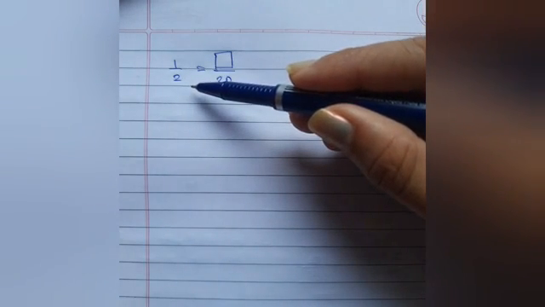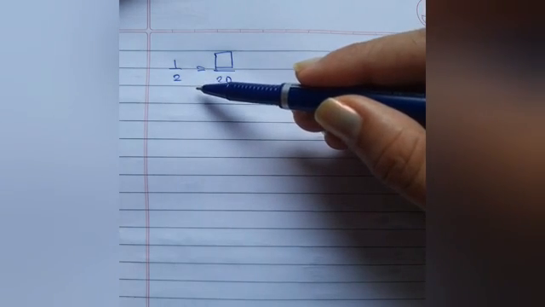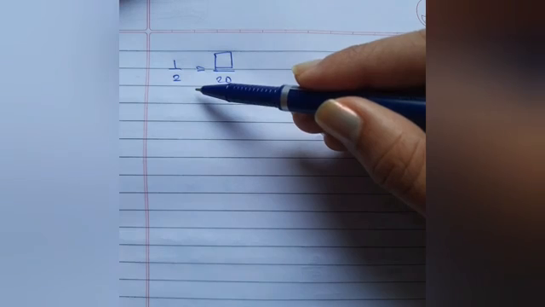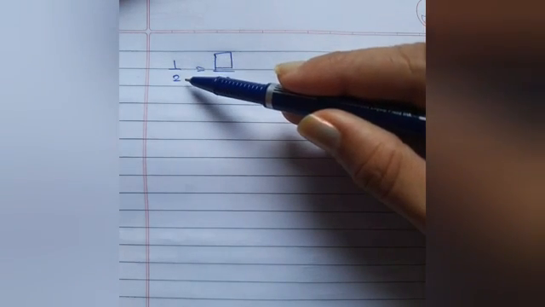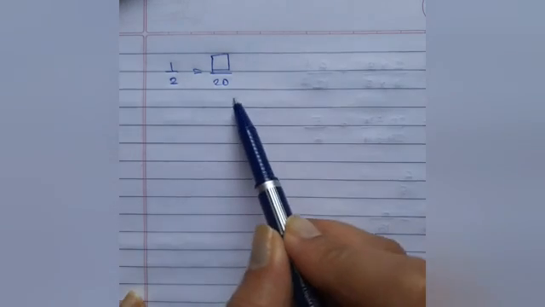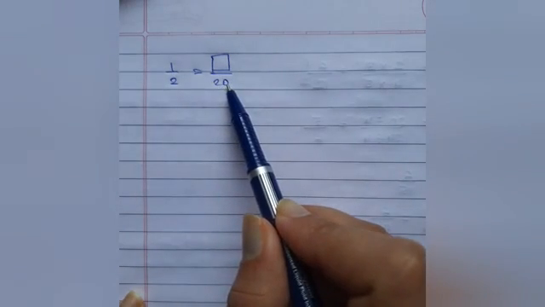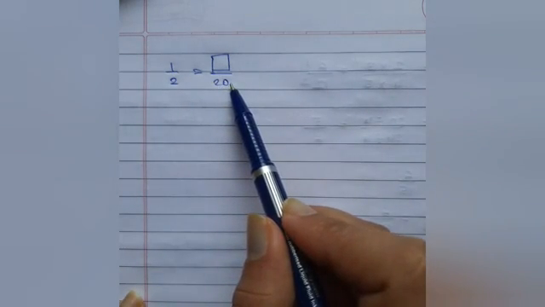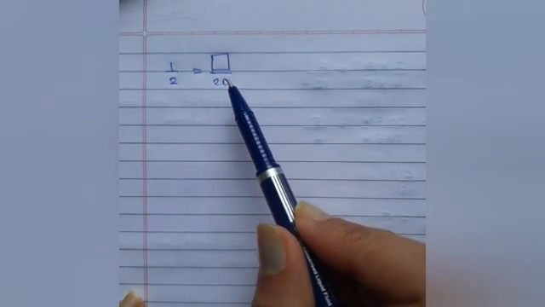So in the first fraction, that is 1 upon 2, we have to consider one such number to multiply so that our next fraction is the answer, or it is the equivalent fraction.